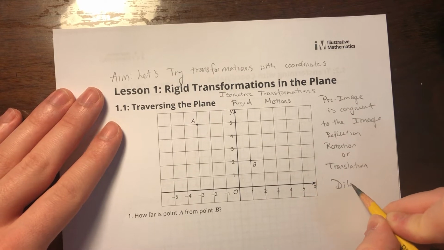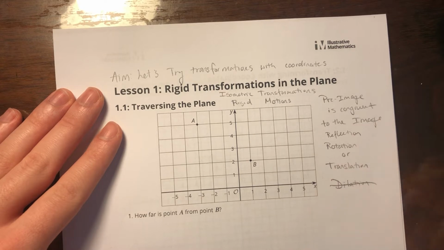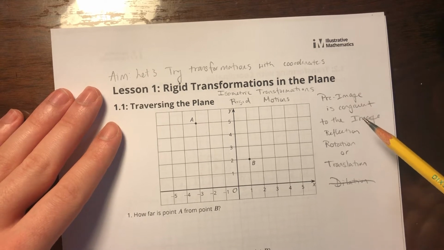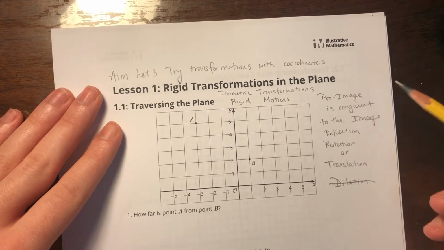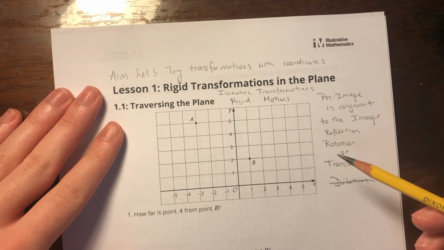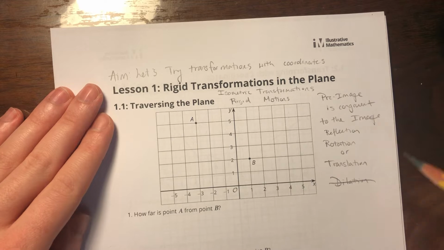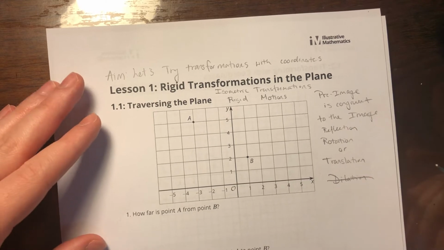not a dilation. Right? Dilations have similar shapes between the image and pre-image, not congruent, unless of course your scale factor is 1 or -1, and then the image and pre-image would be congruent, but those are very specific cases, so we do not refer to dilations as rigid transformations.